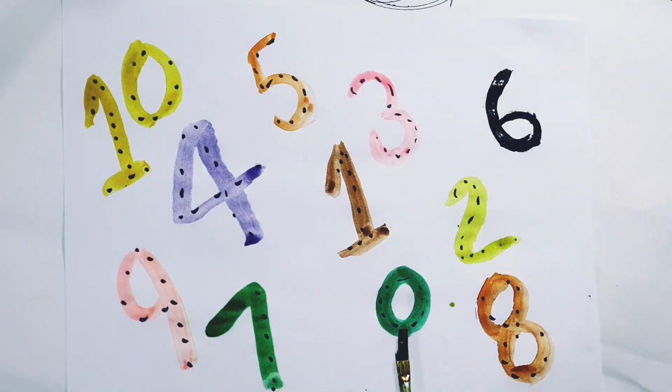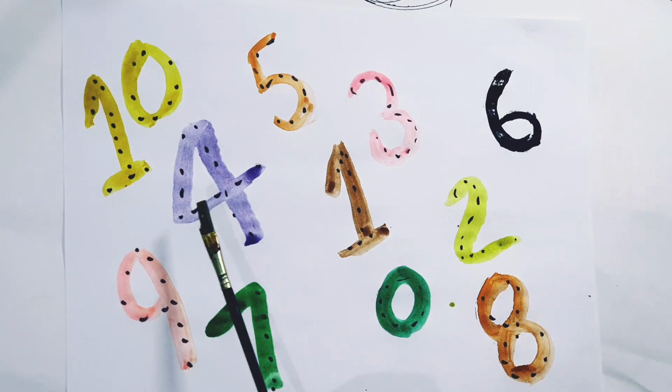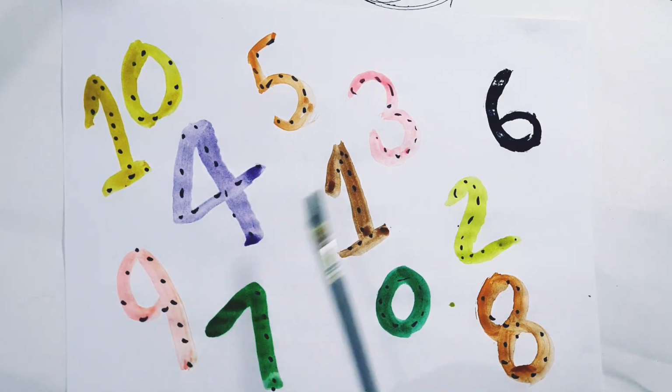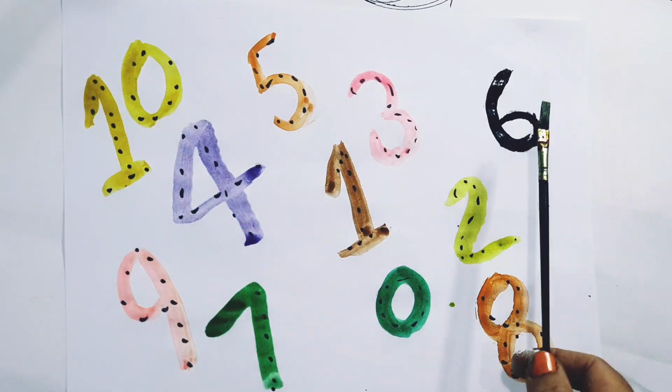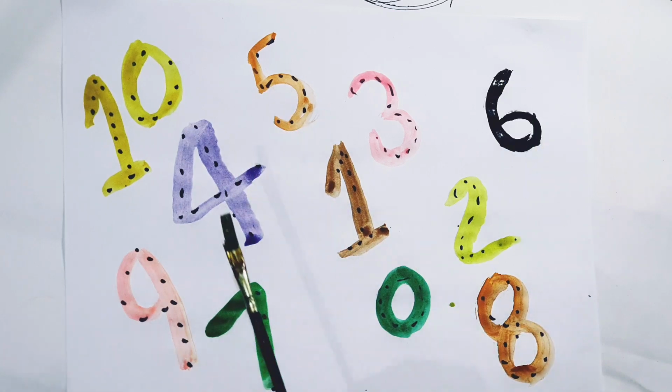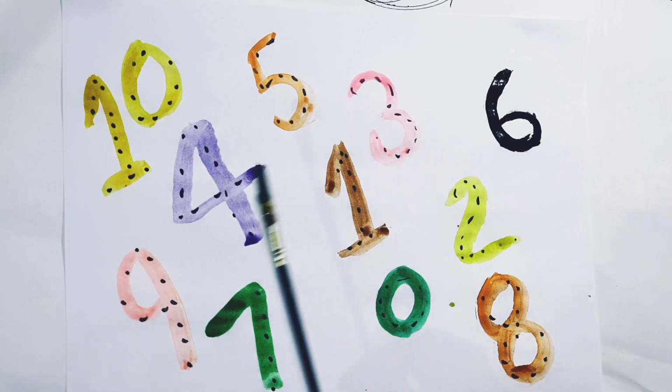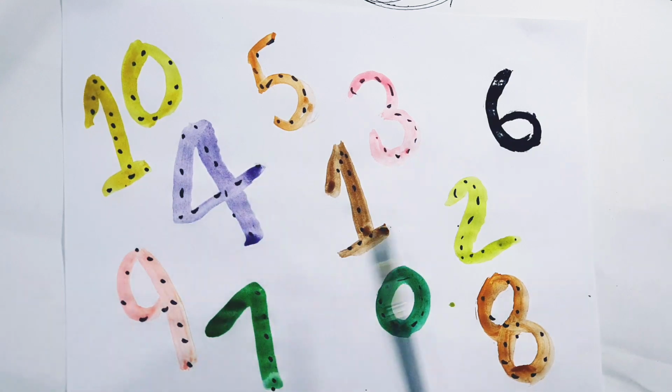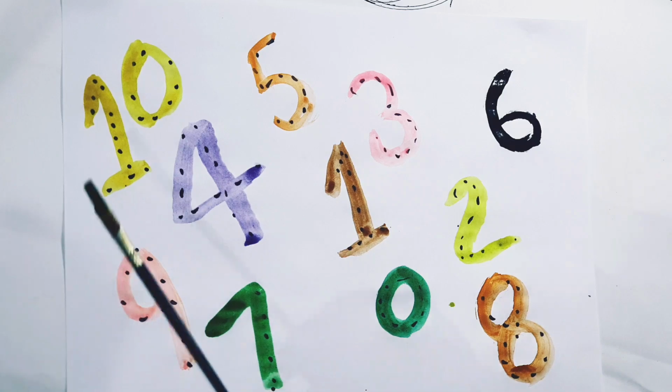We learn about green color, purple color, brown color, pink color, yellow color, black color and orange color. 0, 1, 2, 3, 4, 5, 6, 7, 8, 9, 10.